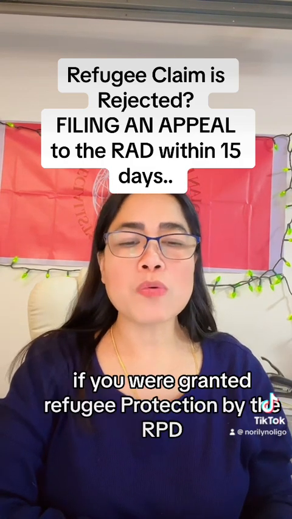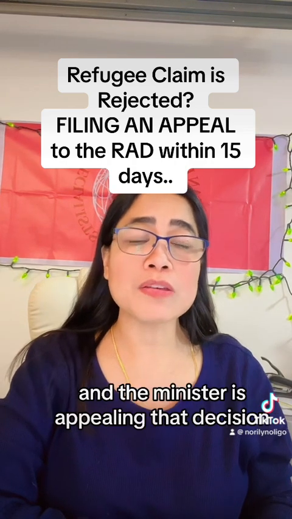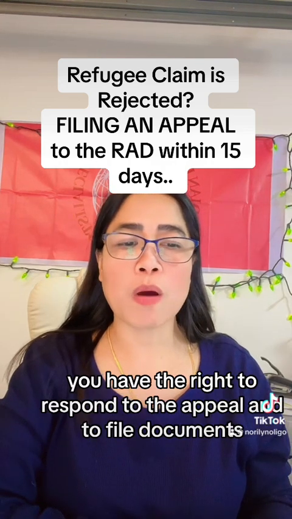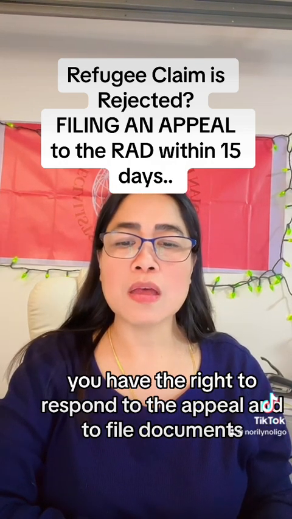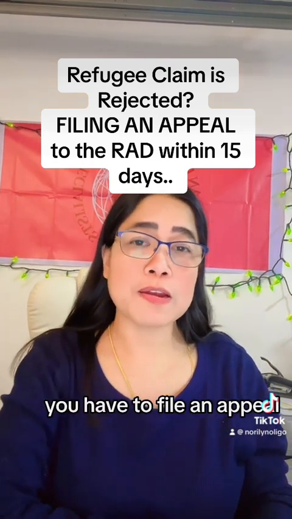conditions. If you were granted refugee protection by the RPD and the minister is appealing that decision, you have the right to respond to the appeal and to file documents. You have to file an appeal.